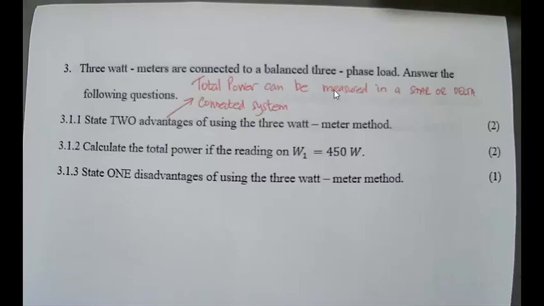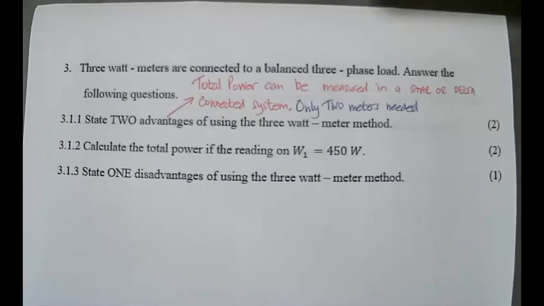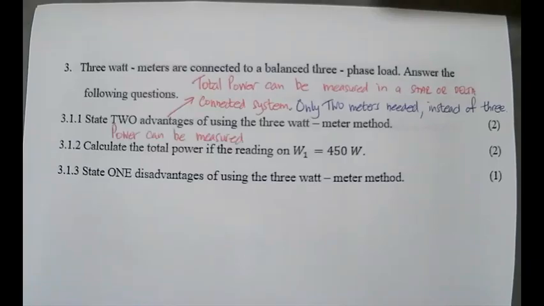Total power can be measured in a star or delta connected system. Only 2 wattmeters are needed instead of 3. Power can be measured in balanced and unbalanced loads. So those are 3 that you can remember.